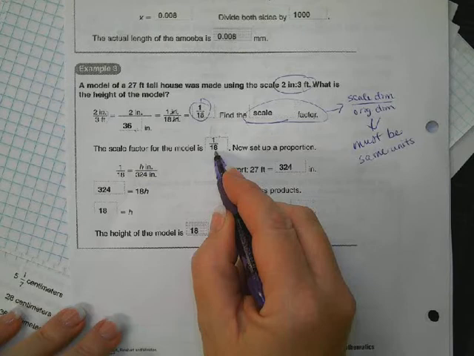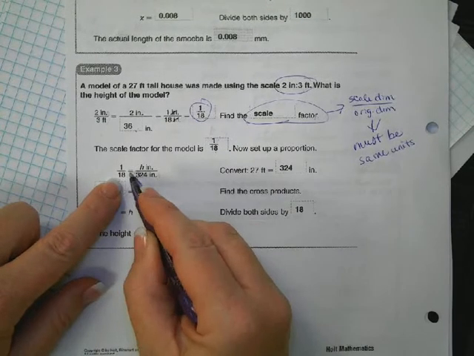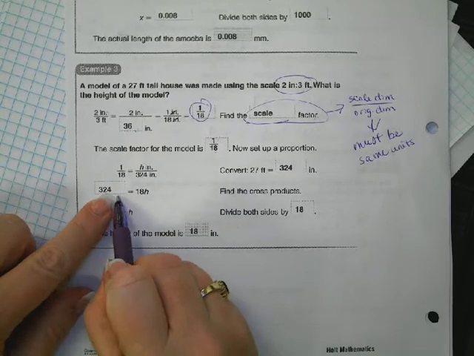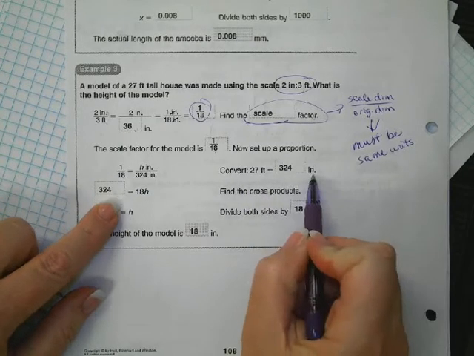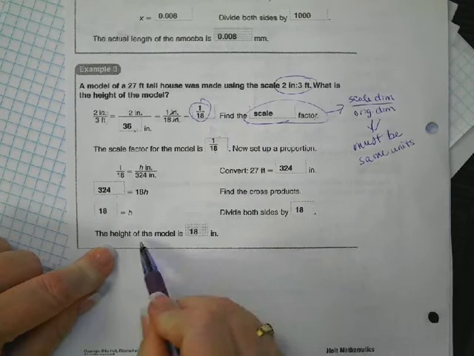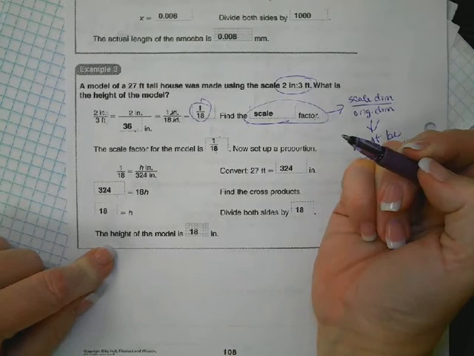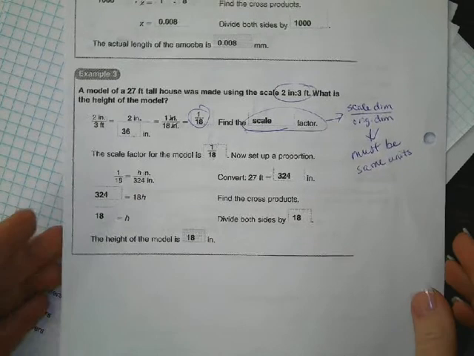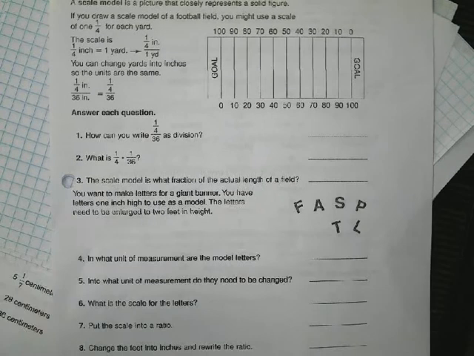All right, once we got our scale factor, we're going to use that as part of our proportion. 1/18 goes on the left here, and we're looking for, where do we get the 324? Well, since we're talking about inches here, we had to change the 27 feet to 324 inches. So we set up our proportion and solve, and we found out that the height of the model is 18 inches for that 27-foot tall house. So it's very helpful using scale or scale factor to come up with actual objects' dimensions, or vice versa.